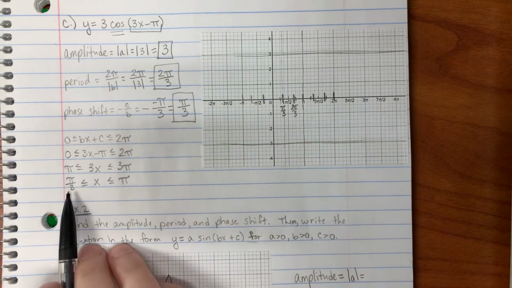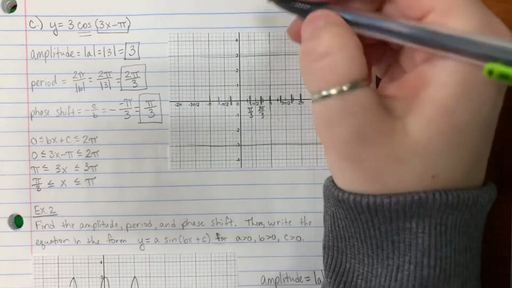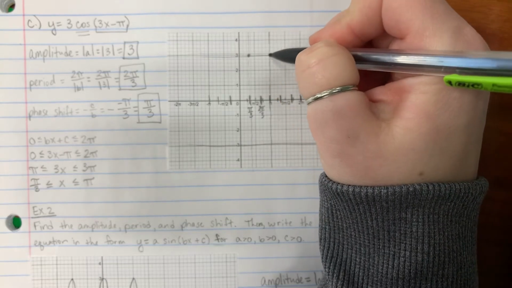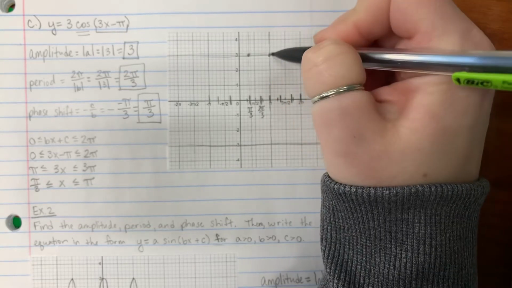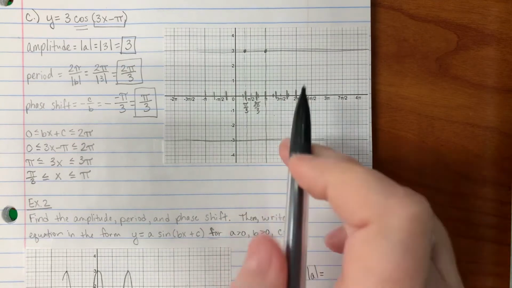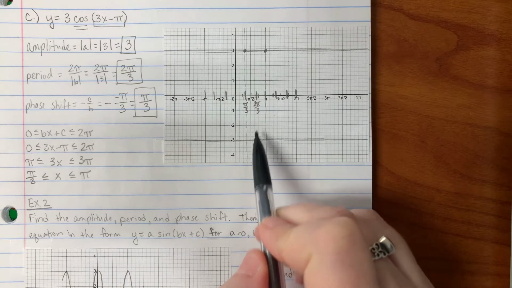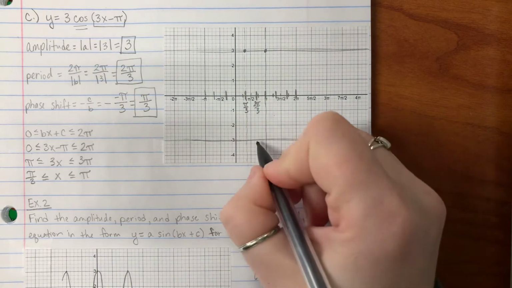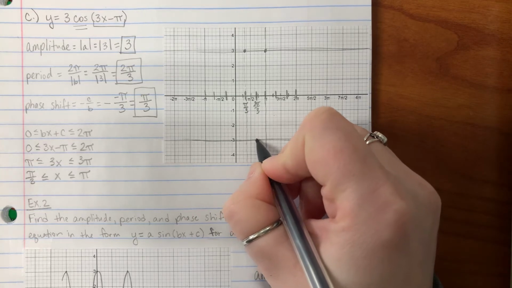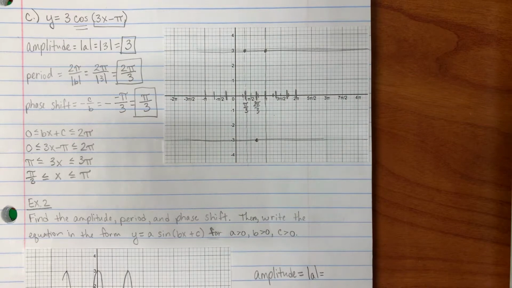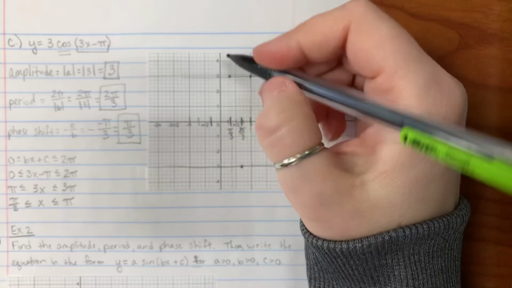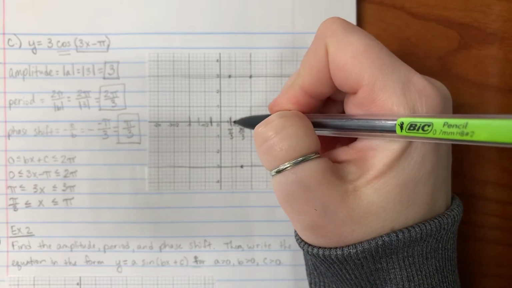Well, they told me I'm going from pi over 3 to pi. So that tells me that my high point is going to be at pi over 3 and at pi. So I'm going to start there, I'm going to end there, right? So that gives me my highest point. My lowest point is going to be right in between those two, which in this case would be at 2 pi. So all the way down here at 2 pi, I'm going to say it's about right there. Again, I'm totally estimating. That's going to be at -3. Okay, and then in between those points, I'm going to be going through the x-axis right here at 0.